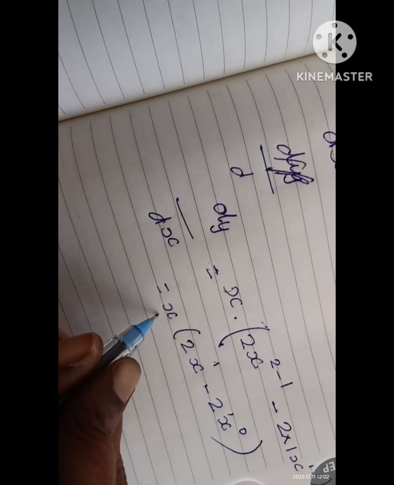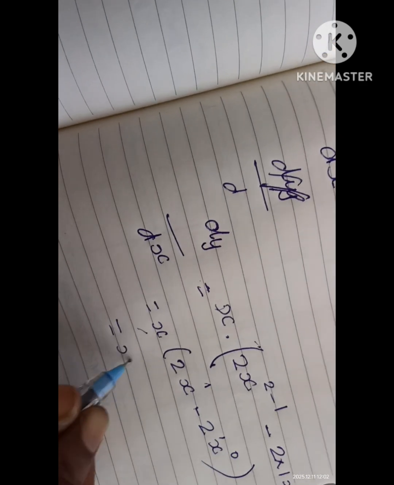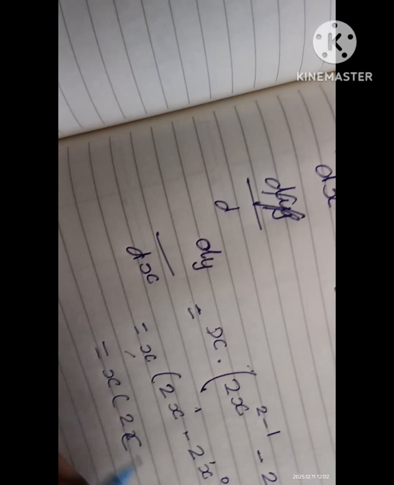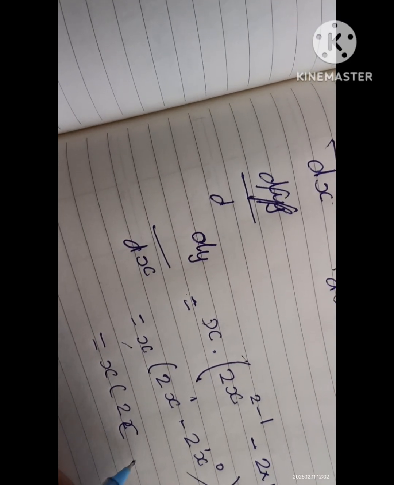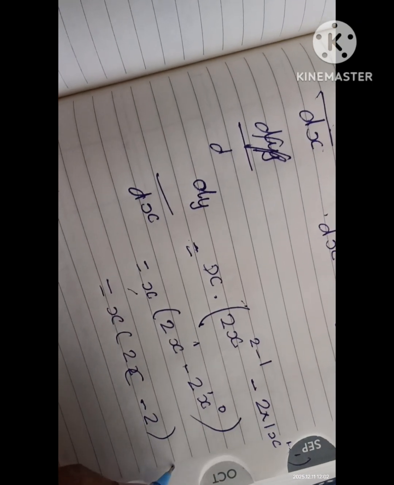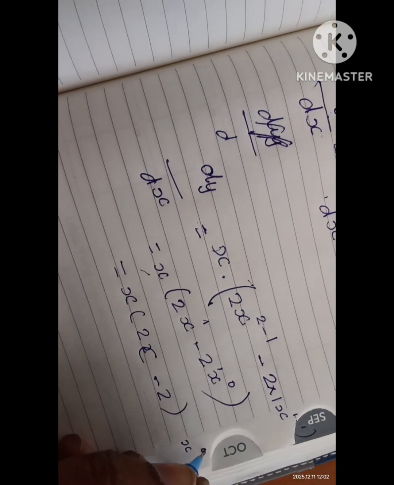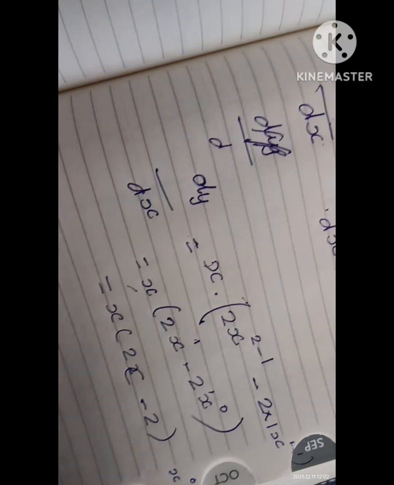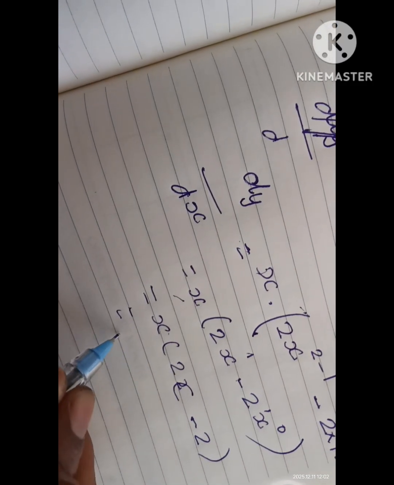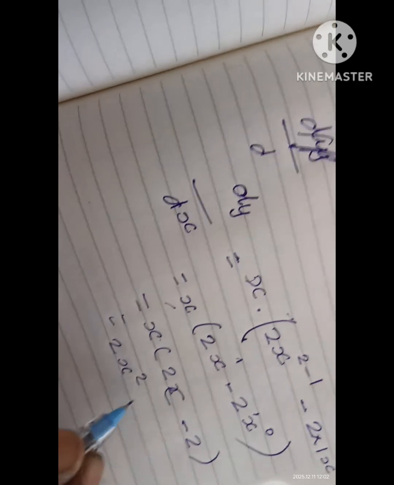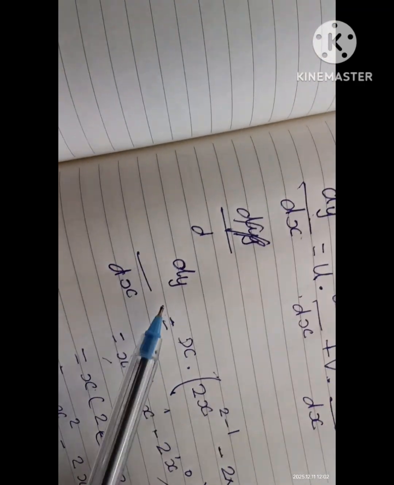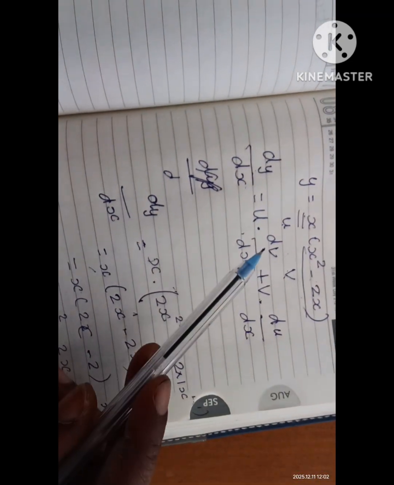So this is equal to x, 2x minus 2, because any alphabet power 0 will become 1. That is equal to, multiply these two, so 2x square minus 2x. So we have differentiated the first one alone.